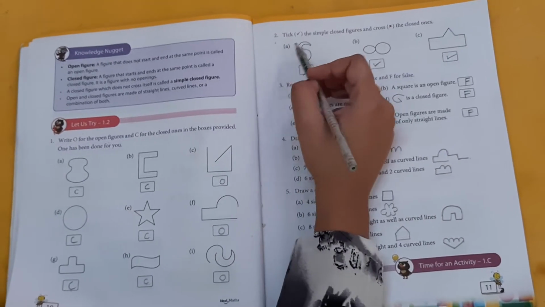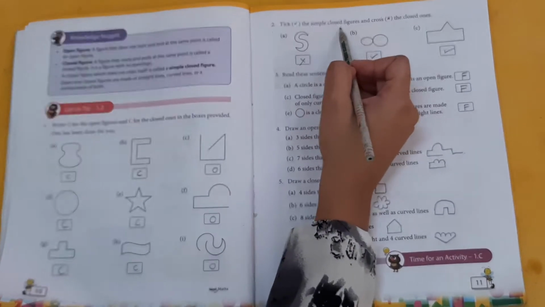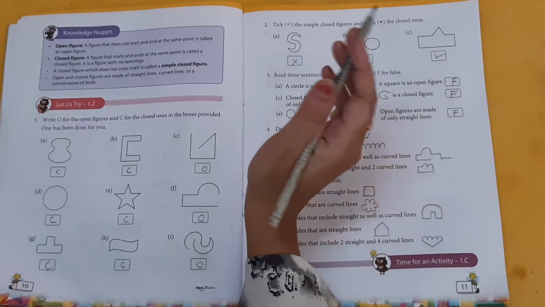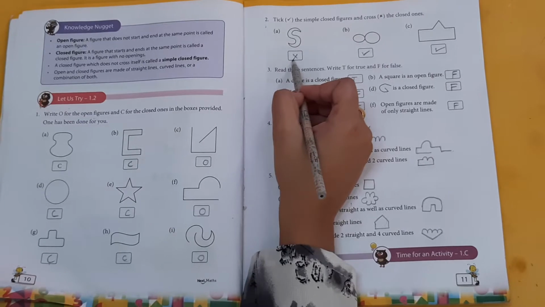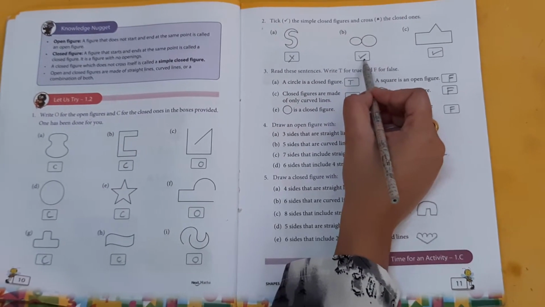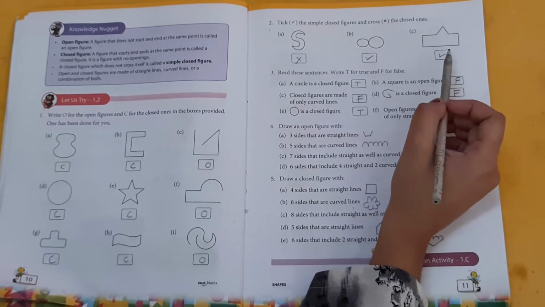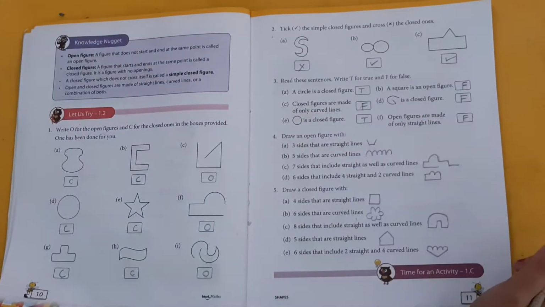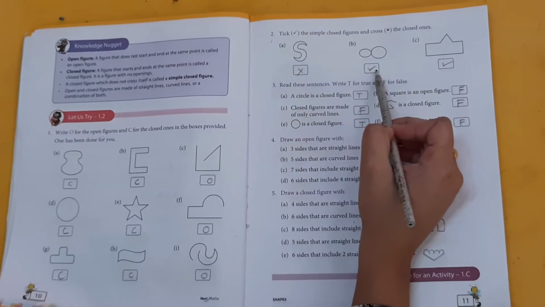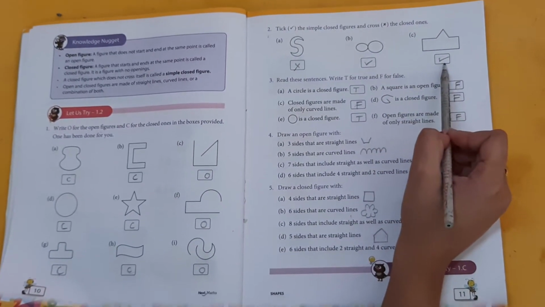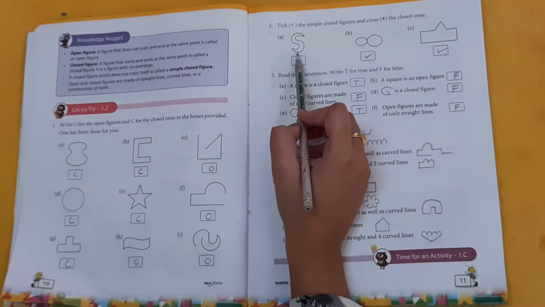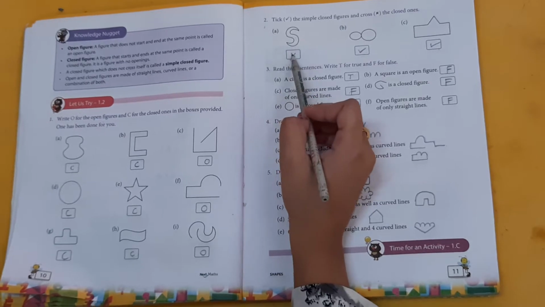Second question. Write the simple closed figure and cross the closed ones. So it is a closed one. It is a closed one. It is a simple closed figure. It is also a simple closed figure, but this one is just a closed one, so we have crossed it.